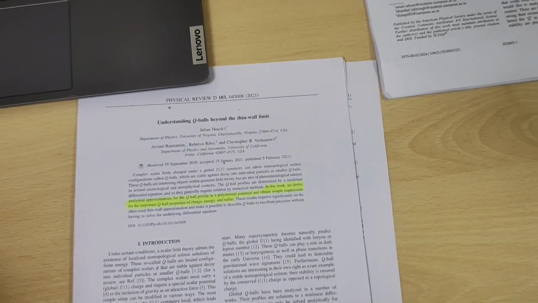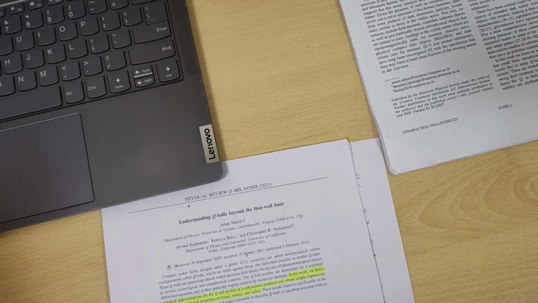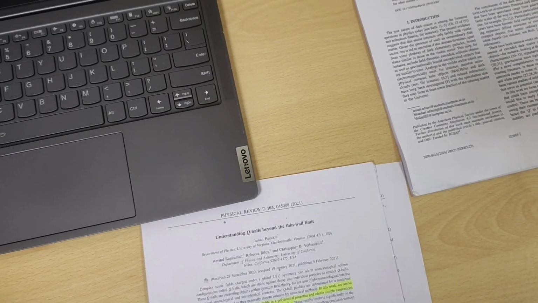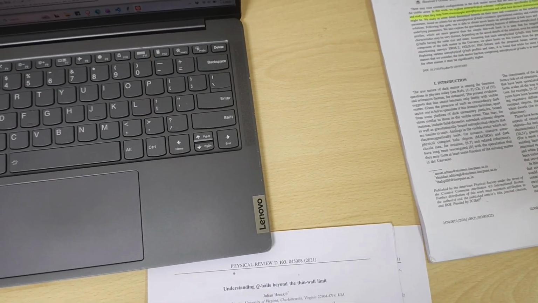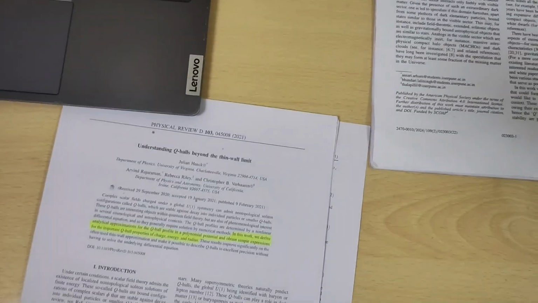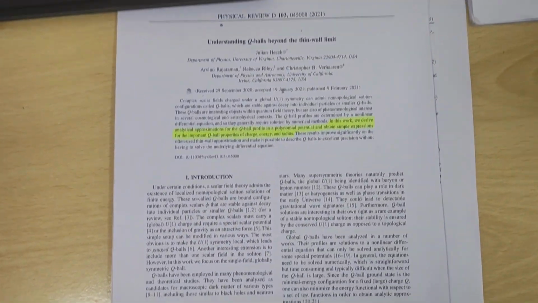As simple as that. They derive some Q-ball profiles in polynomial potential, and the expressions of charge, energy and radius. Great, we know what we are going to study in this paper.